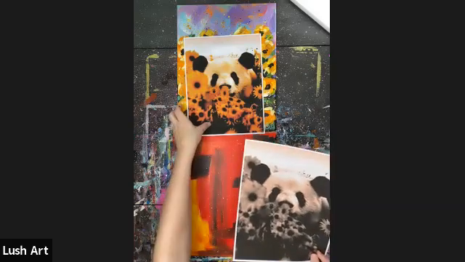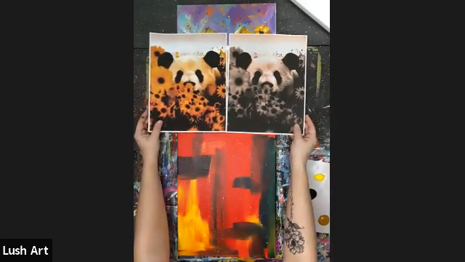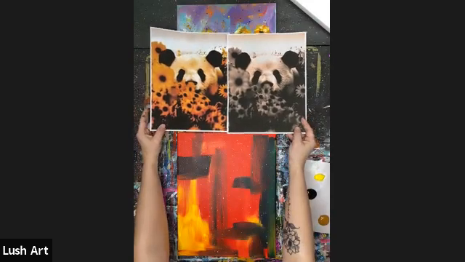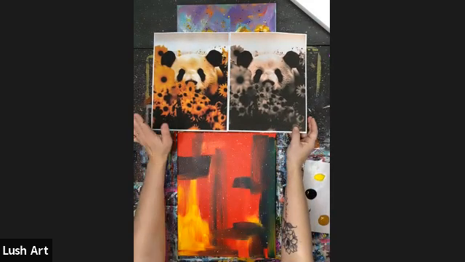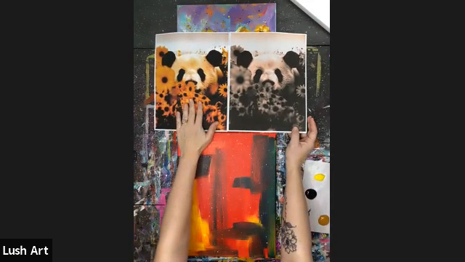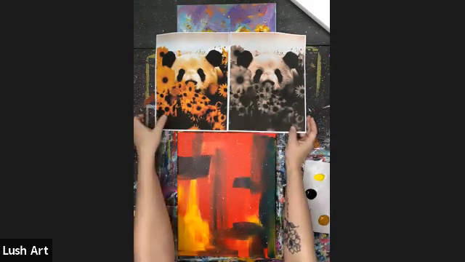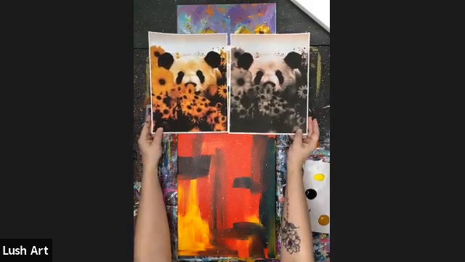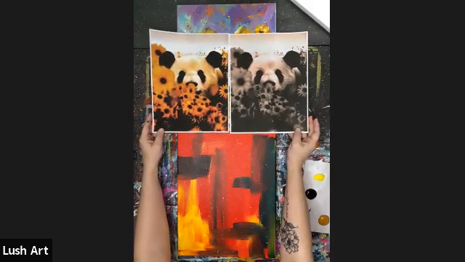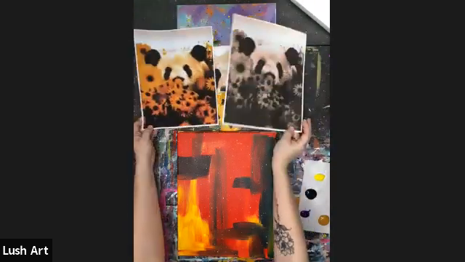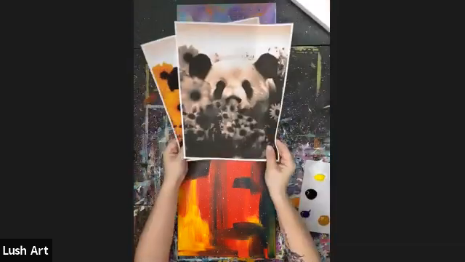So I love to do this with pictures. If you have a subject that you're wanting to paint, save the picture, print the picture in color, and then adjust the black and white to have a little bit stronger contrast, and then print that. It will help you see where those contrasts lie.